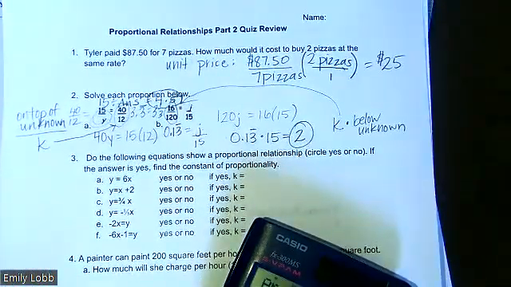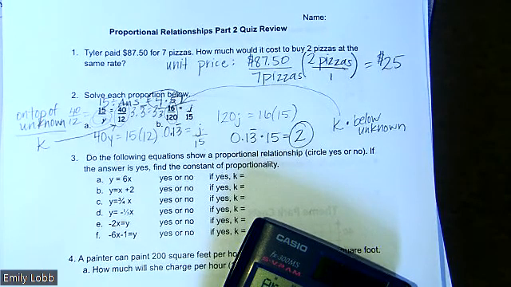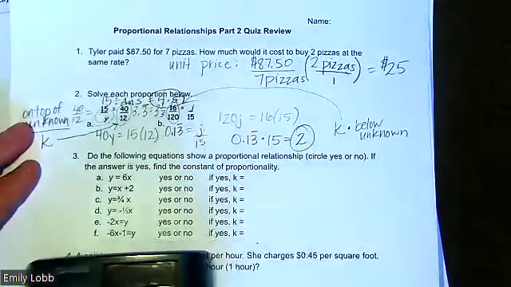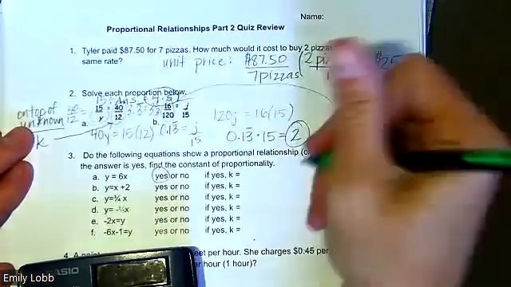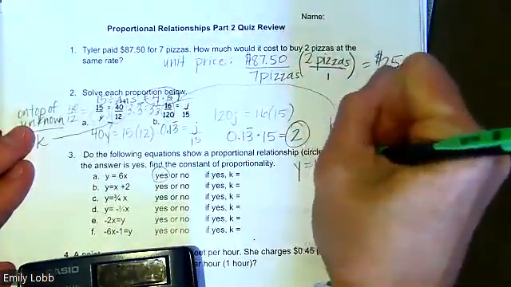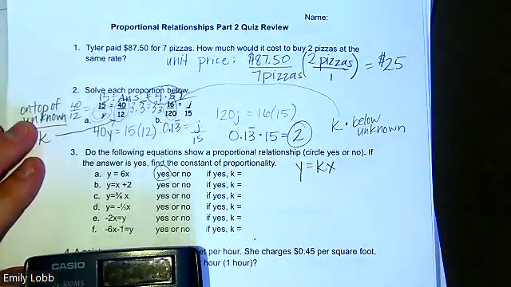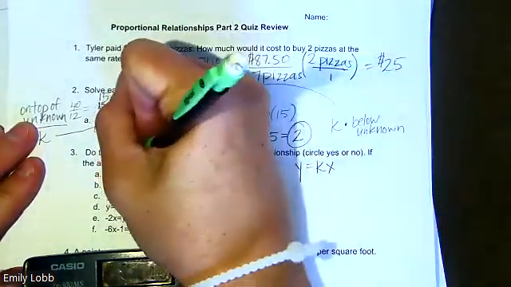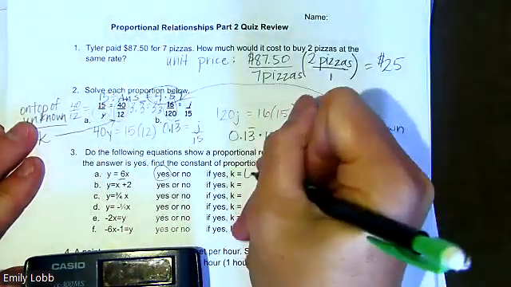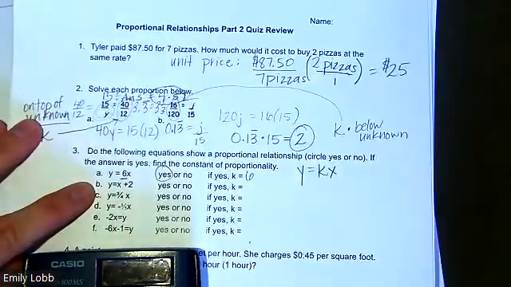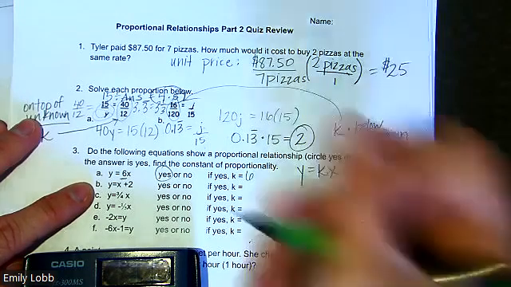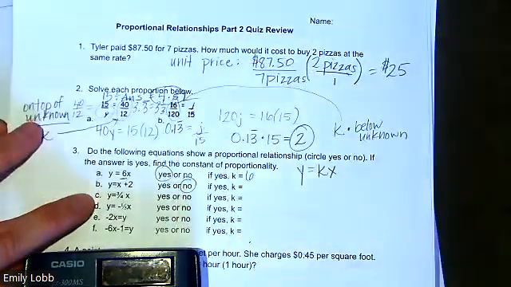All right. Do the following equations show a proportional relationship? Circle yes or no. If the answer is yes, find the constant of proportionality. A, yes or no? Yes. Because remember, our equation is y equals kx. So what is k? What's in front of my x? 6. Is B proportional? No, it is not. We cannot add anything.